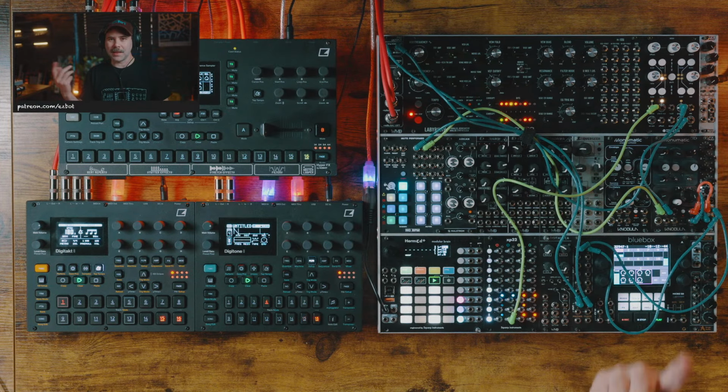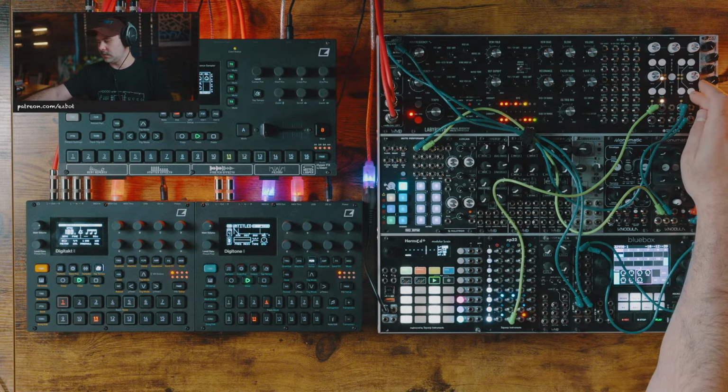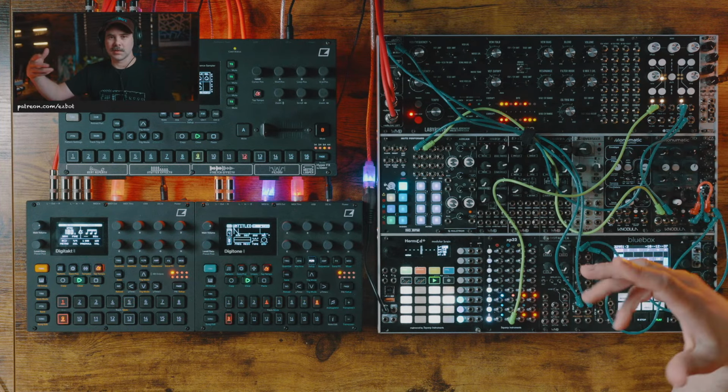So it's made a melody and it is repeating that melody. You can have it grab a new melody by using the infinity knob and then going back, and it will just completely reset it.